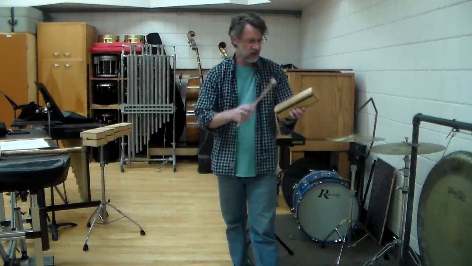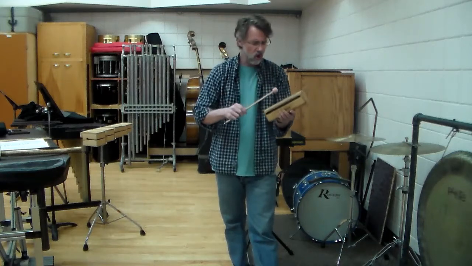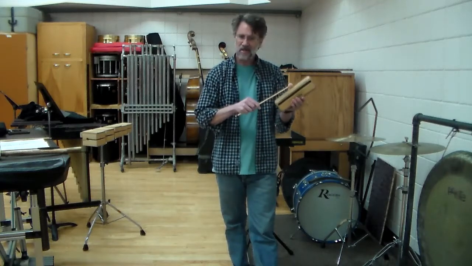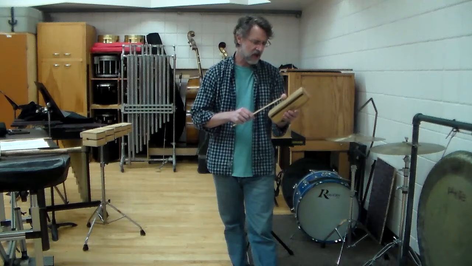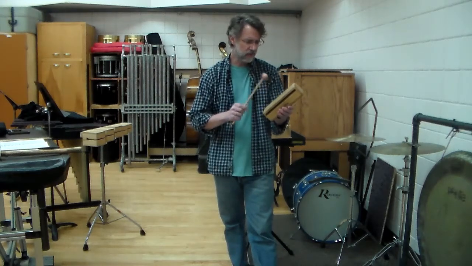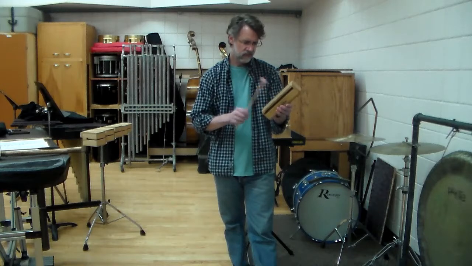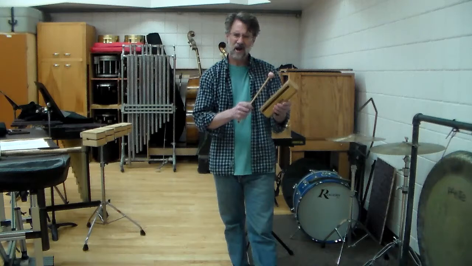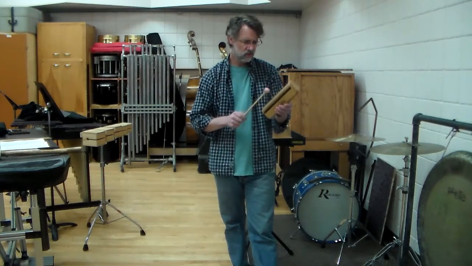Okay, so here's that opening with the routed hole. I'm going to play right in the middle, and it sounds good. Now if I play on the back side, so this is the opening to play on the back side, hear how it's not as full of a sound. If I play off to the side, hear how it's not quite as full.